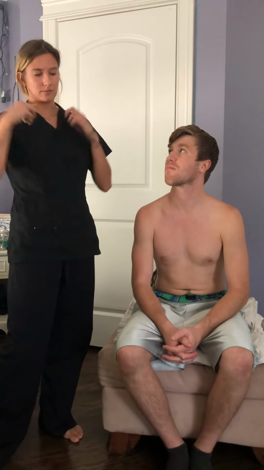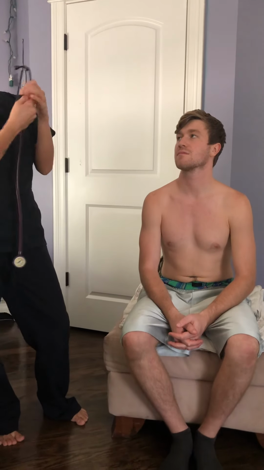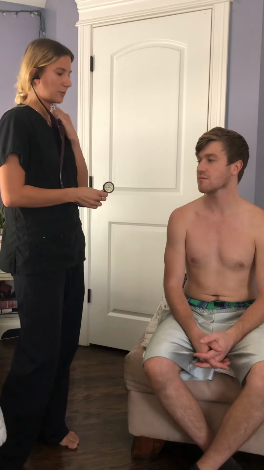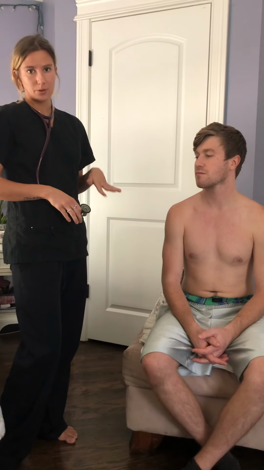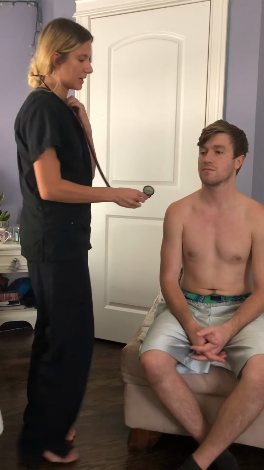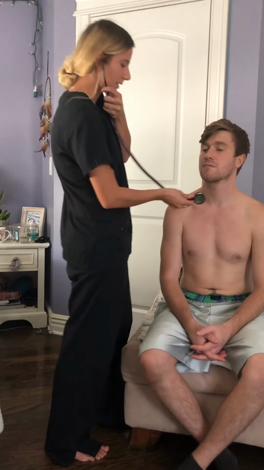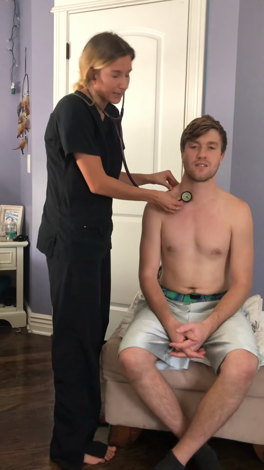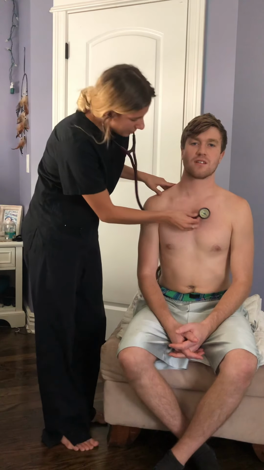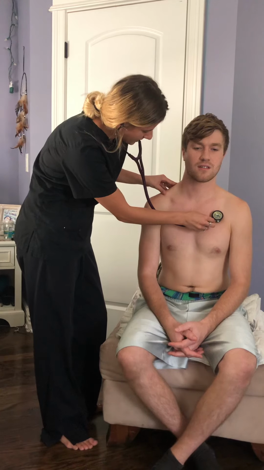So moving on, we're going to go over our auscultation part now. So I'm going to grab my stethoscope. I'm going to clean off the diaphragm of my stethoscope, and I'm going to ask my patient to breathe in through his mouth a little bit deeper than normal. First, I'm going to auscultate over the trachea here, and I'm going to be auscultating side to side, and I'm going to be listening for a full breath sound on each side.